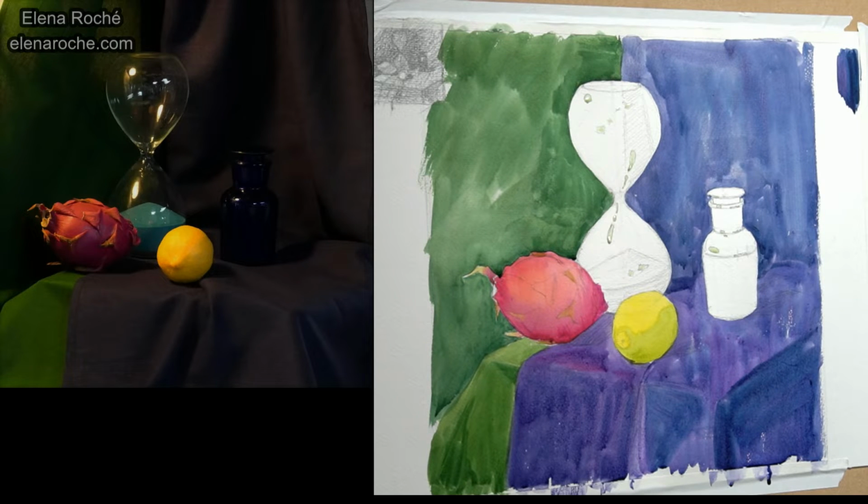Alright, so this is so far much darker, and at least it's not a super loud blue out of the tube. So still lots of work to be done. Let's see what we can do with the hourglass now.